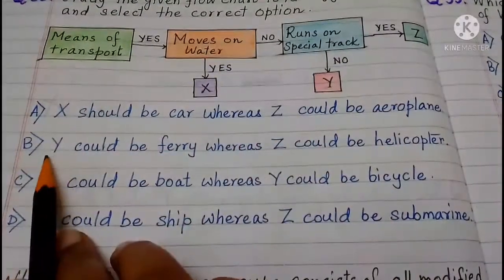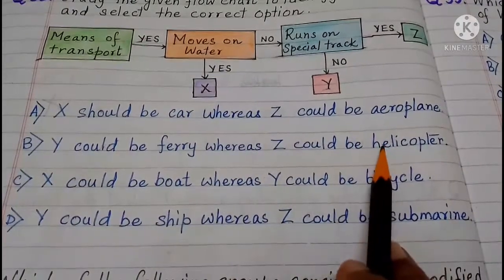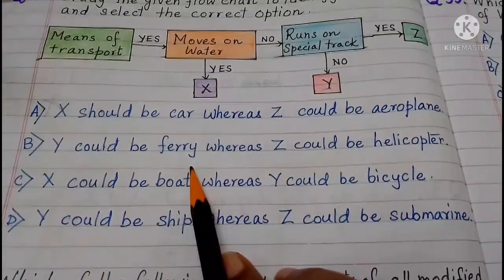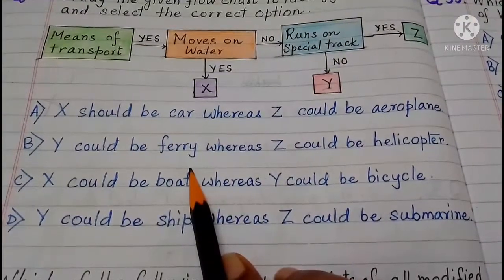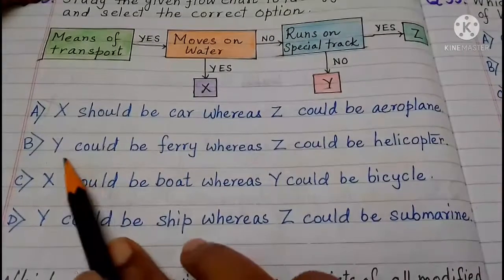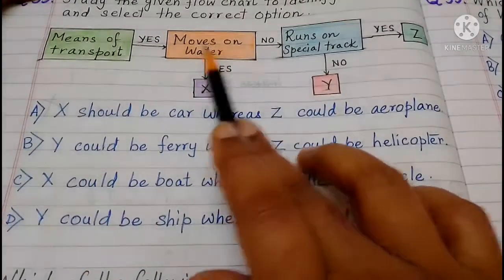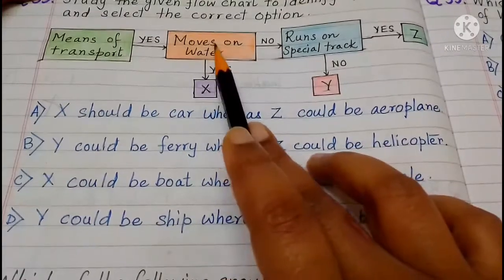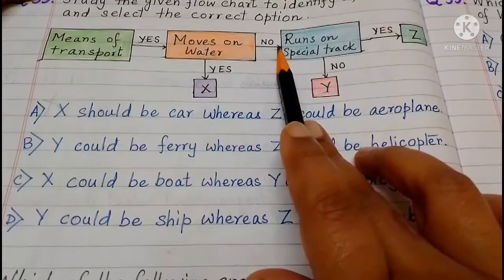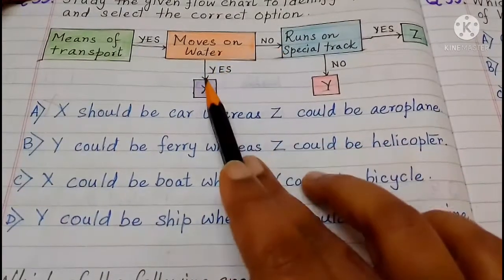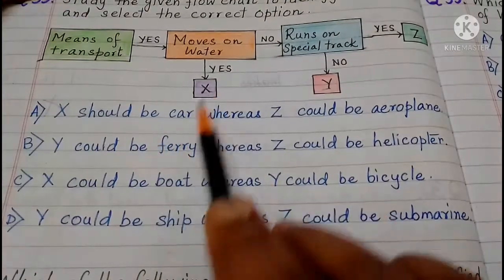Come to the second option. Y could be a ferry whereas Z could be a helicopter. Ferry is something like a steamer, a boat moving on water. It's a ship, a smaller ship type of thing. Can Y be a ferry? It moves on water. From here we have to start. It moves on water. If they are saying no, then if it was yes, then it is X. Y is X. I mean, ferry should come here.